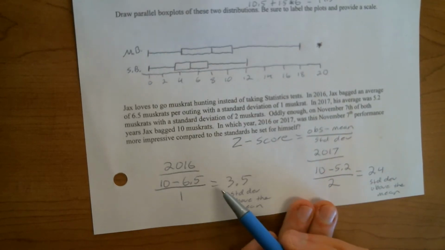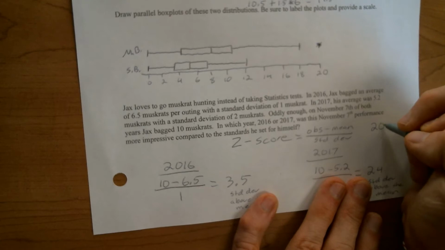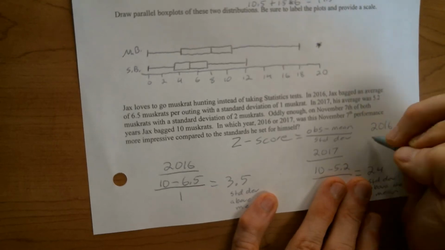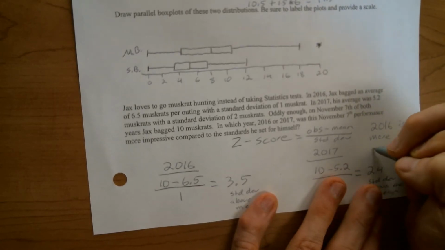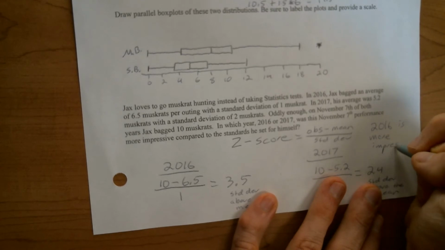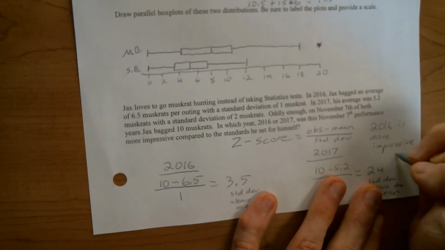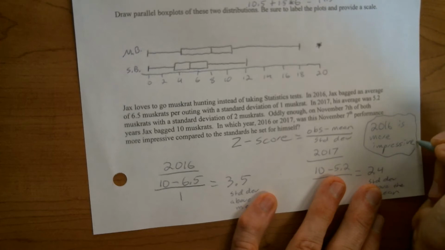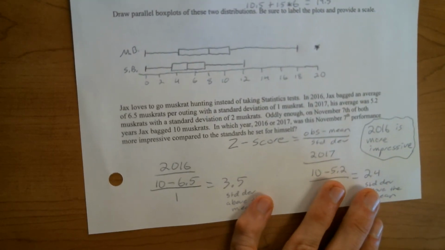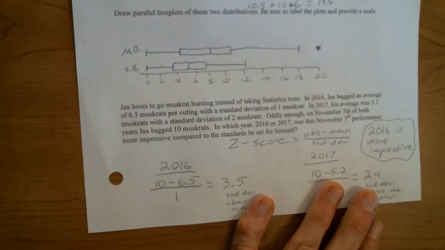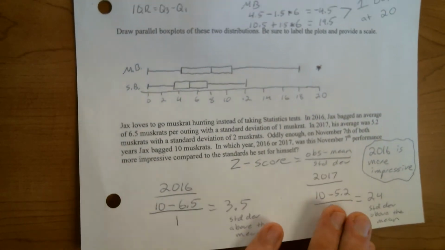So 2016 is more impressive because it is more standard deviations above the mean. All right, so that makes it a more impressive performance. But knowing how to calculate z-scores is obviously something we've been doing, something you're going to need to be able to continue to do.